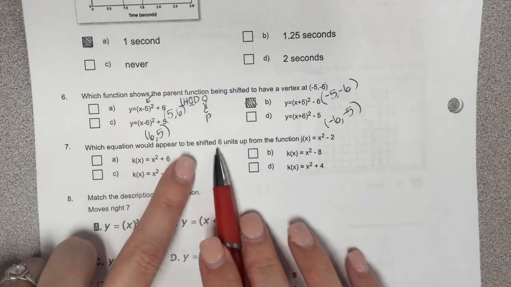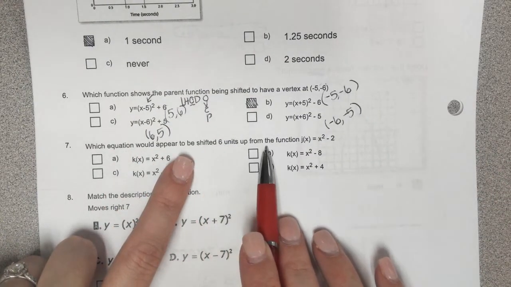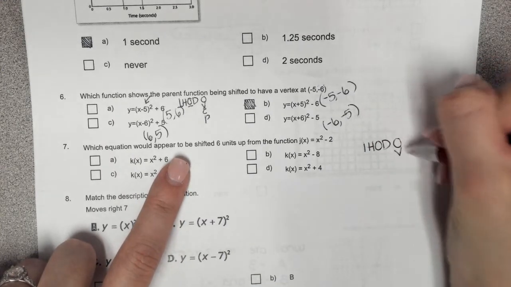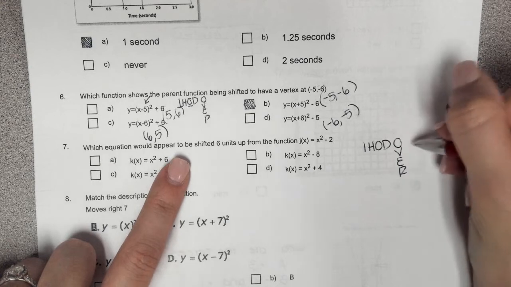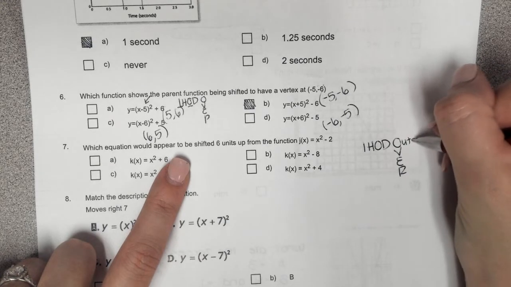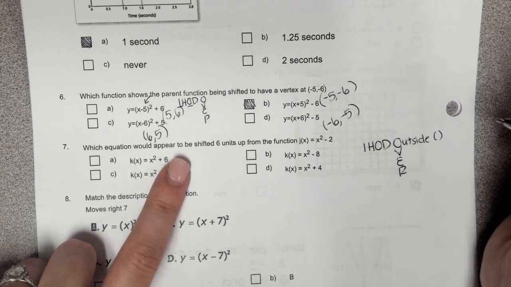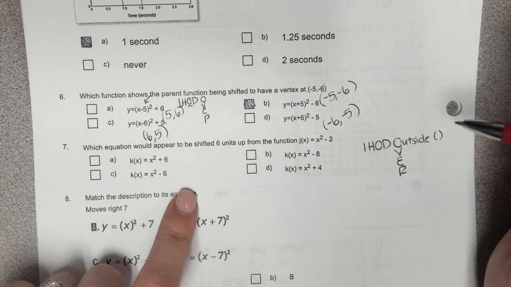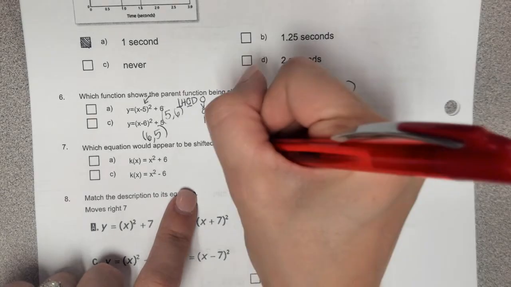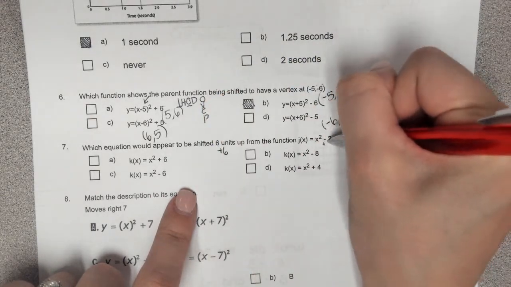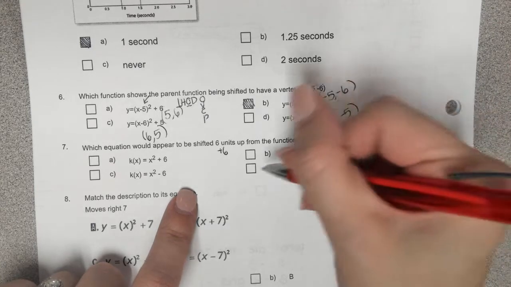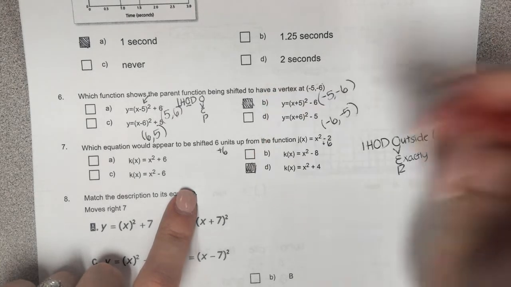Which equation would appear to be shifted 6 units up? Okay, so again, think of that Hi Ho. To make it go up, that's a vertical shift. So that means it needs to be outside the parentheses. So we're affecting this outside part, and it's exactly what you would think. So to make it go up 6, you add 6 right over here. So negative 2 plus 6 is a positive 4, so it would be D.